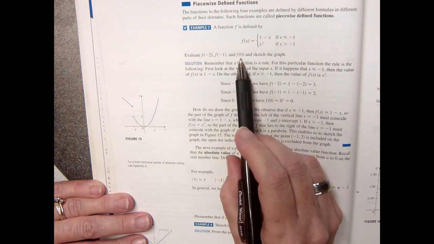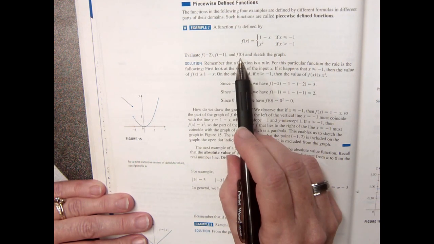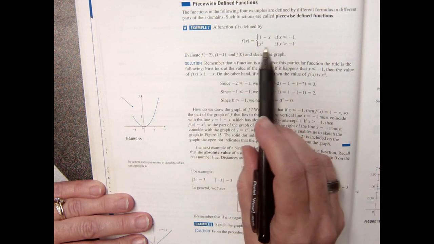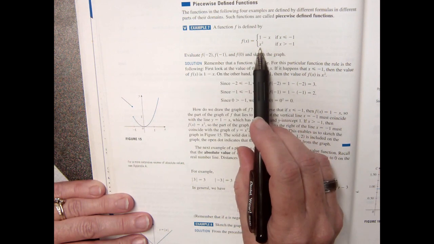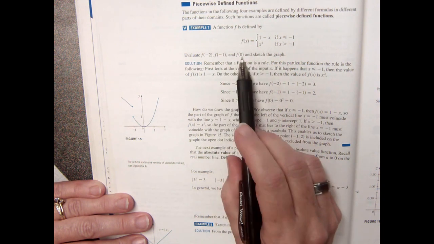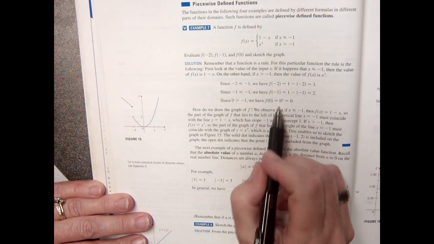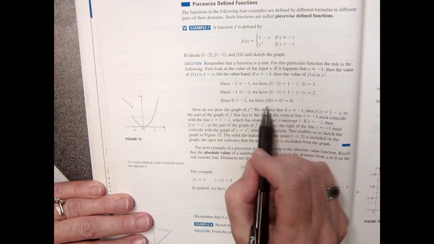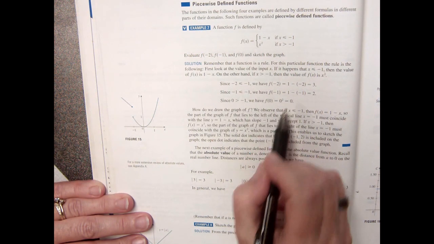The last part of this example asks for f of 0. Well, 0 is bigger than -1. 0 degrees is warmer than -1 degrees. Not much, but it is. So I'm going to use this expression. I put 0 into this expression, and 0 times 0 is 0. So f of 0 is also equal to 0.